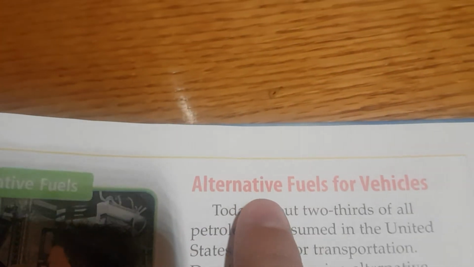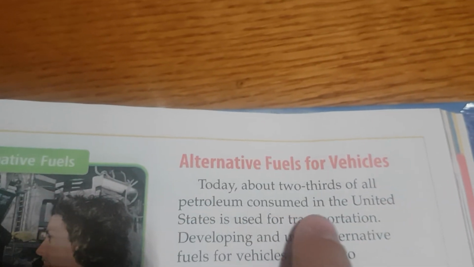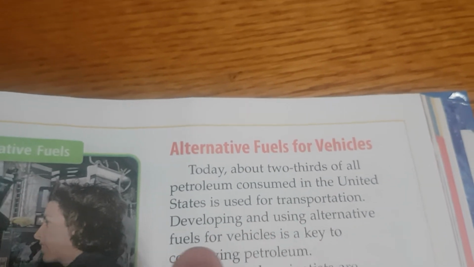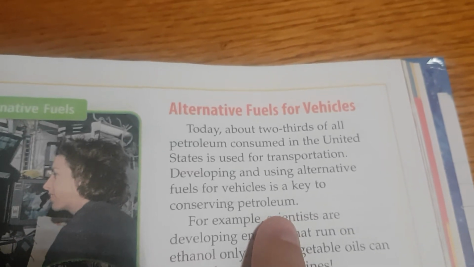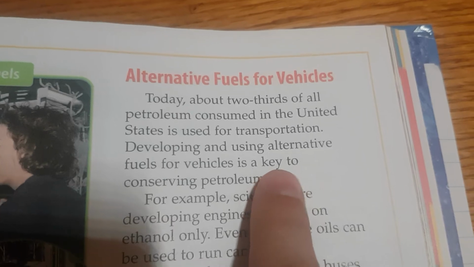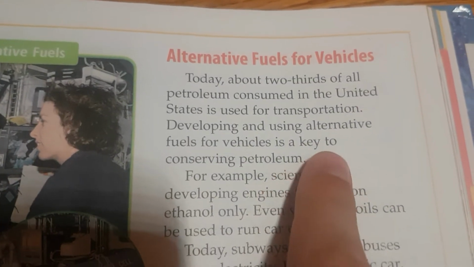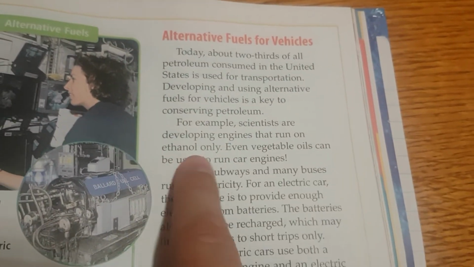New section, Alternative Fuels for Vehicles. Today, about 2/3 of all petroleum consumed in the United States is used for transportation. Developing and using alternative fuels for vehicles is a key to conserving petroleum. So, let's see, alternative fuels for vehicles. Our note is going to be key to conservation. For example, scientists are developing engines that run on ethanol only.